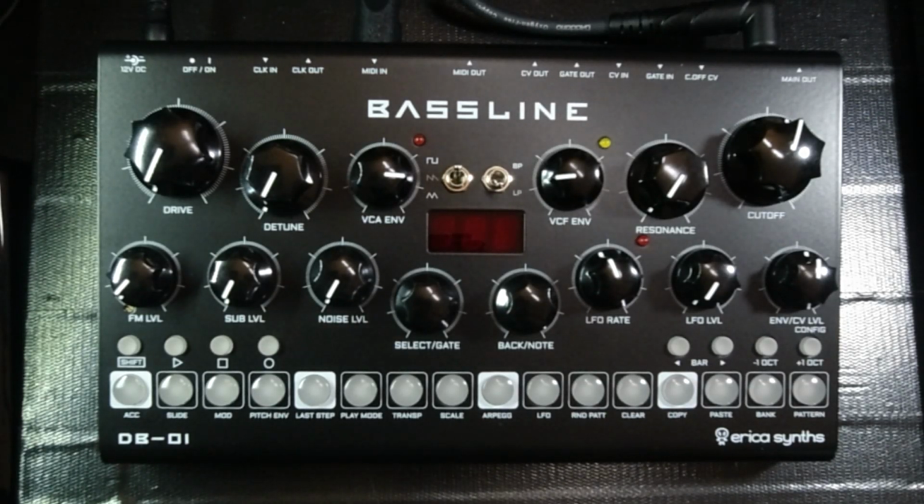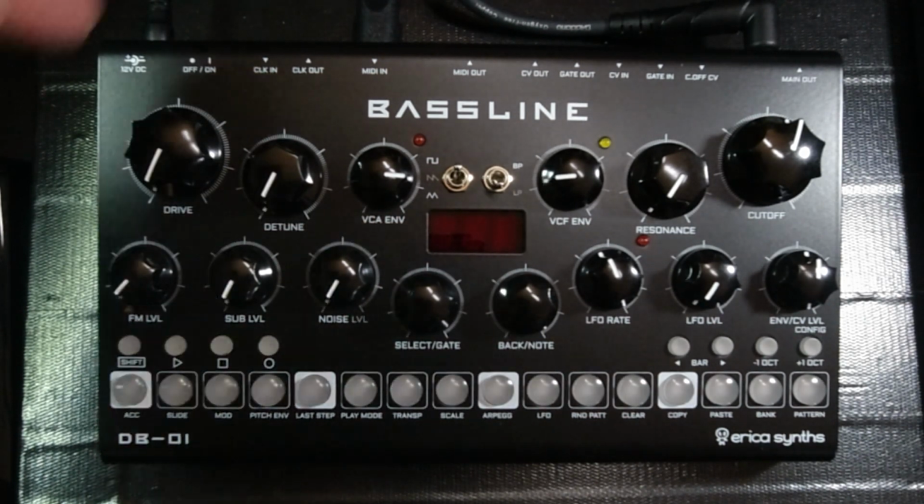Welcome to this DB-01 tutorial, part 1. Trying to tell you the things you need to know in the order in which you might need to know them. Switch on.